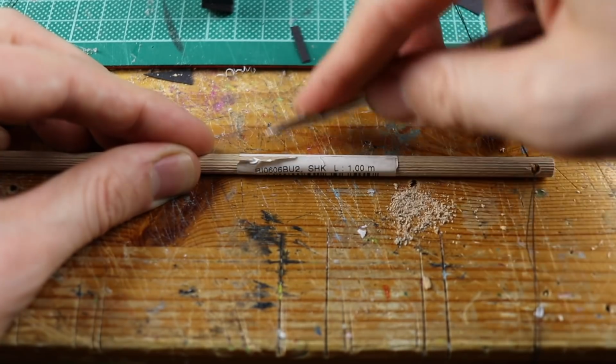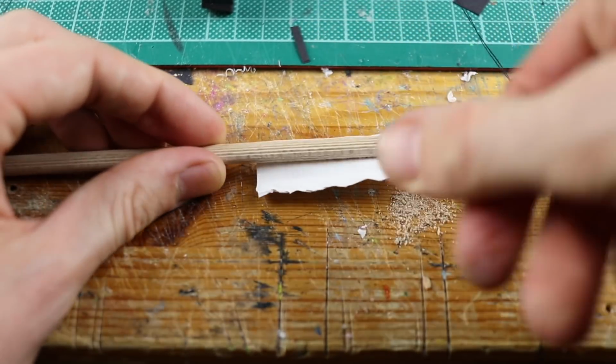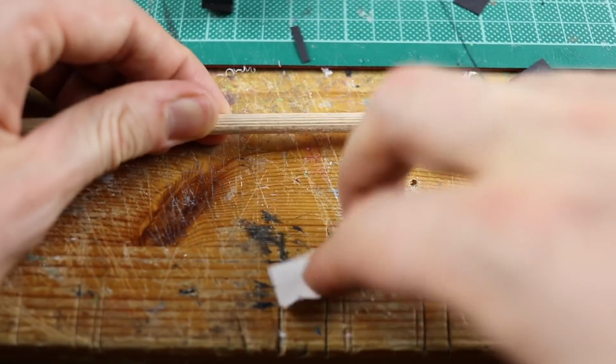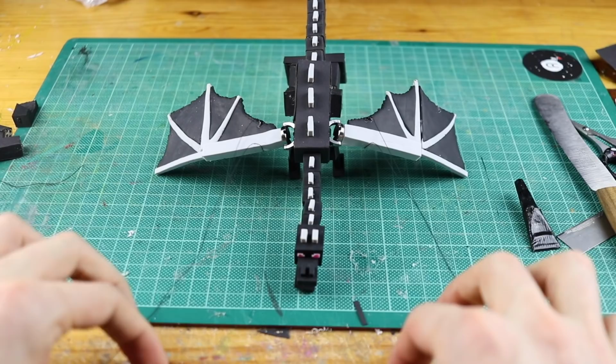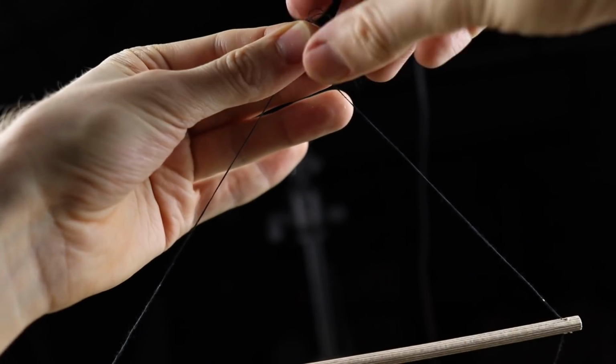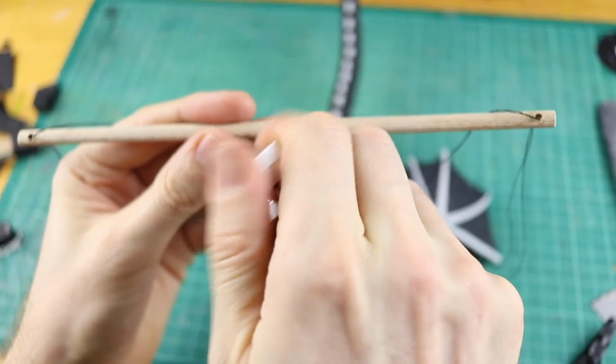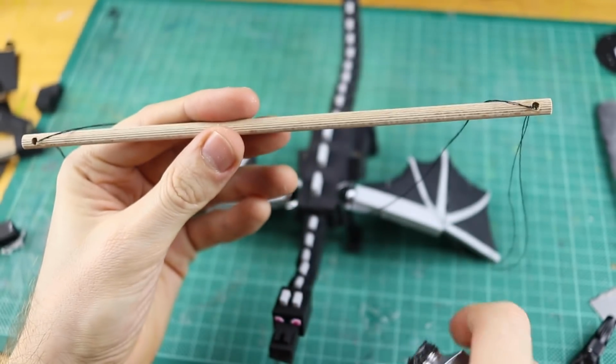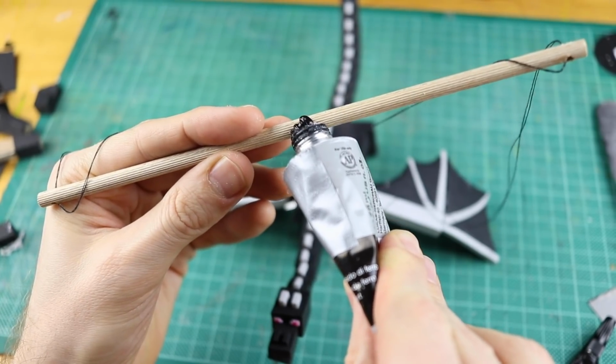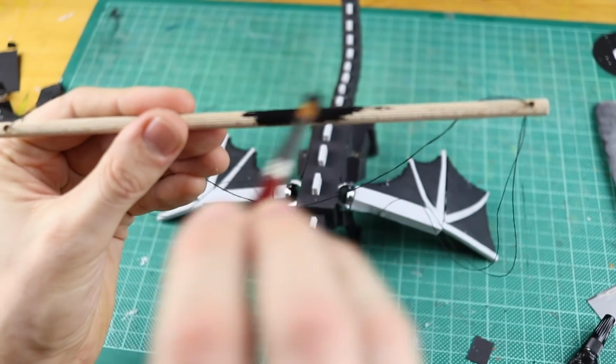Let's remove this ugly paper. Ah, it's sticky. Maybe we can remove the dirt. Yeah. And we make a knot right in the center. What is left? The acrylic paint. I want to have a black wooden stick.